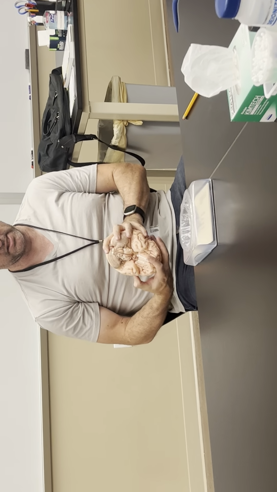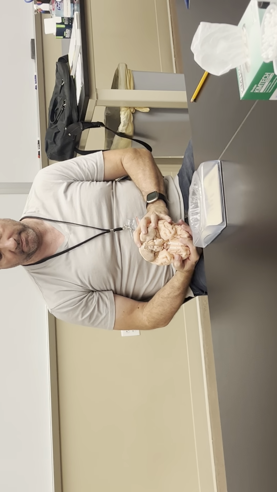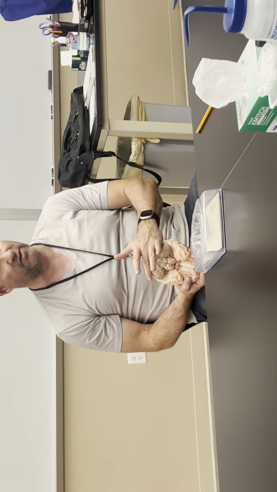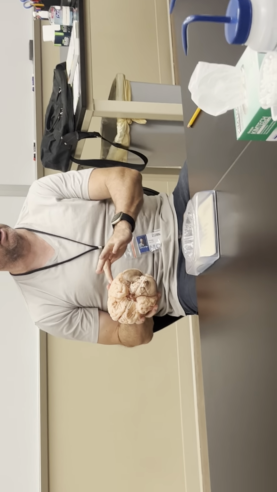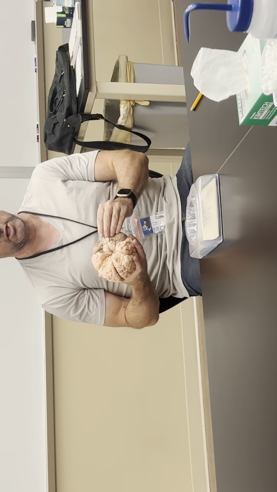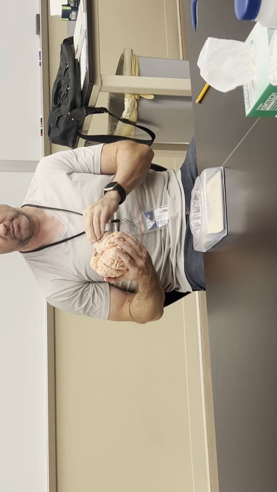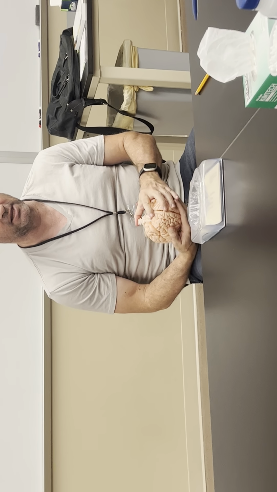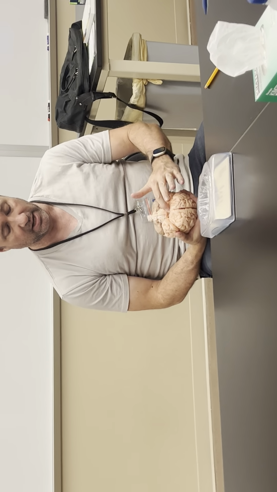This is called the vermiform structure because it looks like a worm. So again, these folds are called gyri, and the grooves in between are called sulci. The gyri and the sulci. We'll talk about these in a little more detail on Thursday.